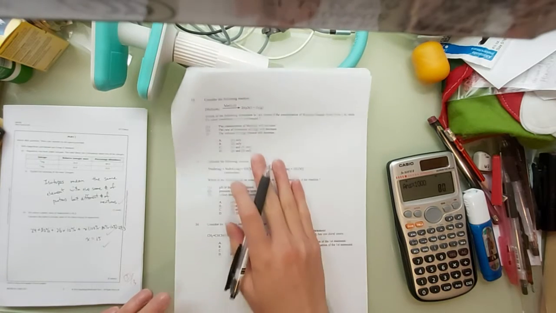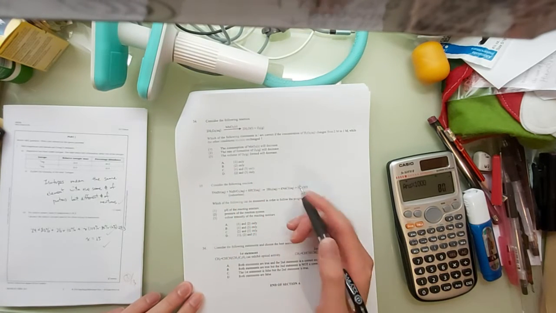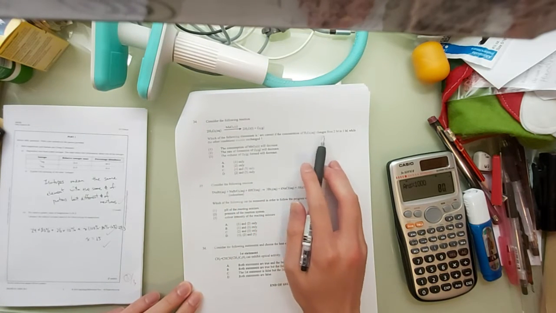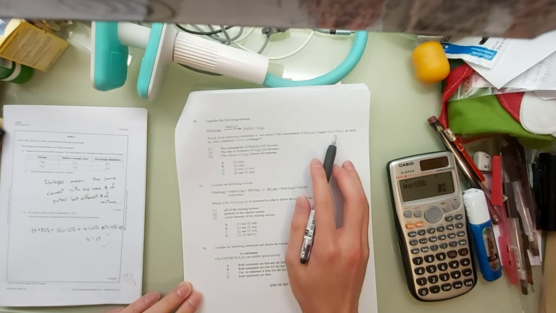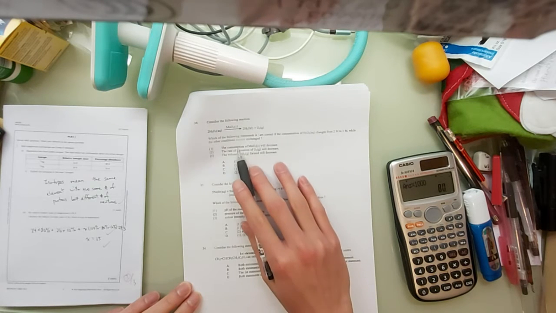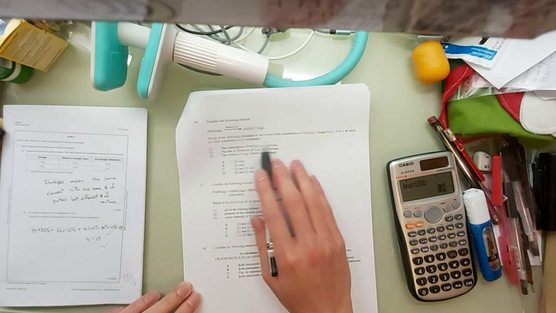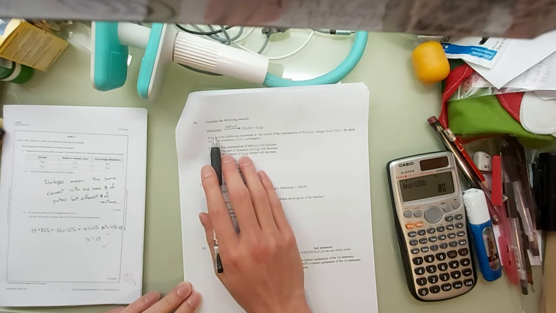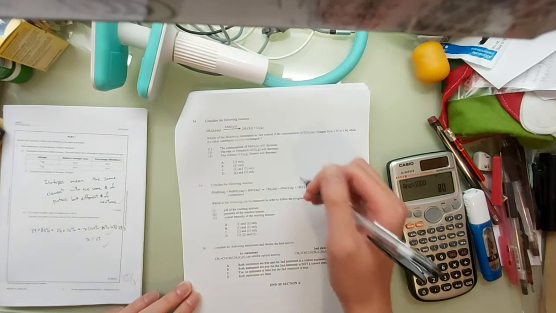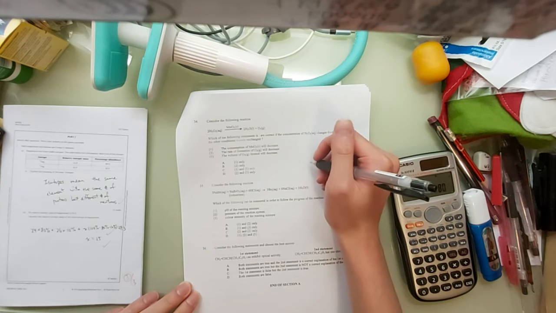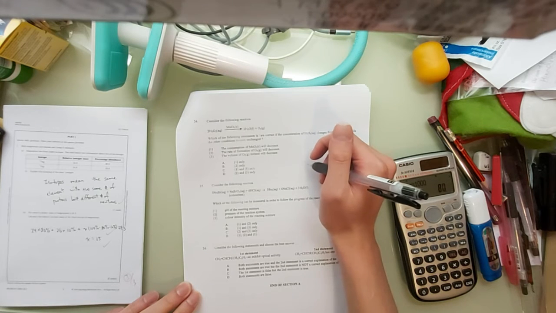Alright. Which of the following statements is correct? H2O2 changes from 2 molarity to 1 molarity, while the other conditions remain unchanged. So the concentration of this is suddenly halved. The consumption of MnO2 will decrease.